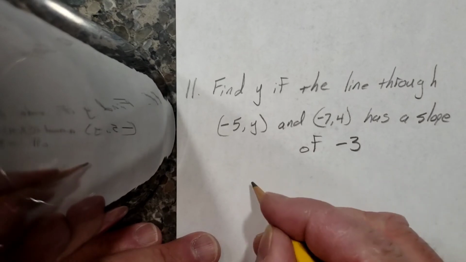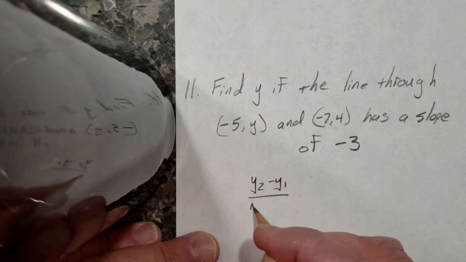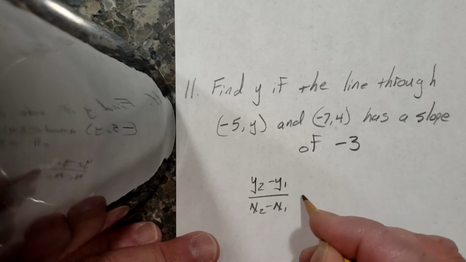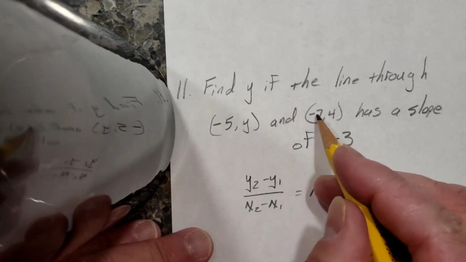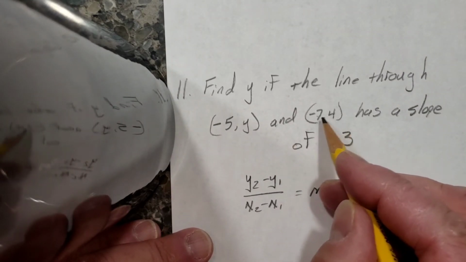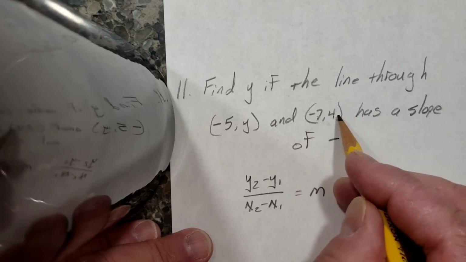So you're going to use the slope formula. y2 minus y1 over x2 minus x1 equals slope. Now we have 4 pieces to that formula. I'm going to use x1, y1, and I'll show you why in a minute.